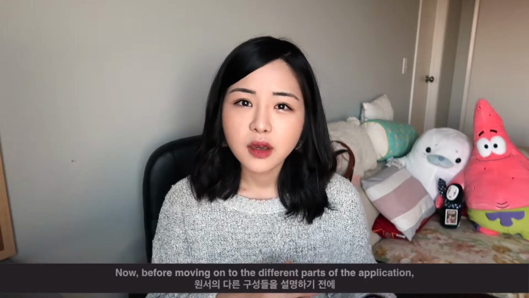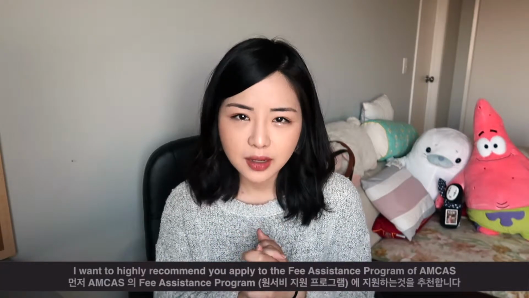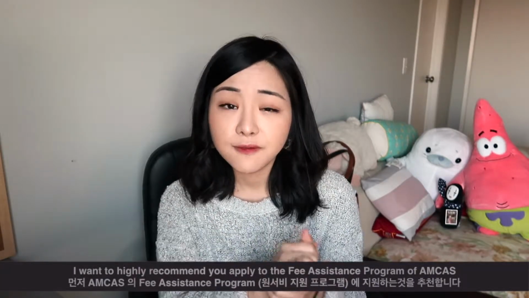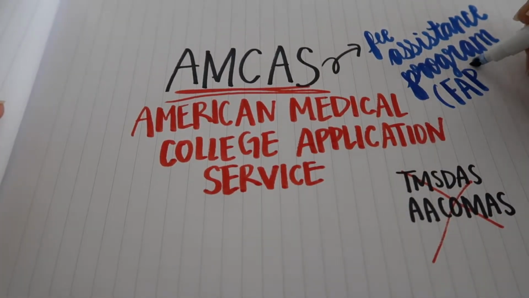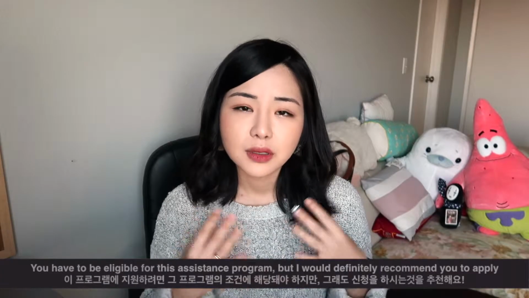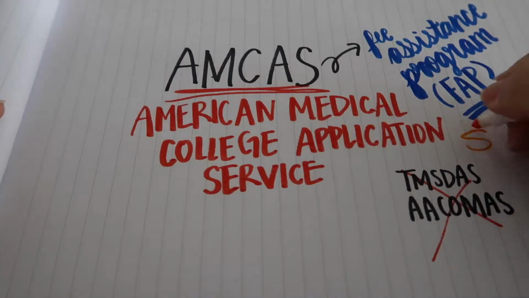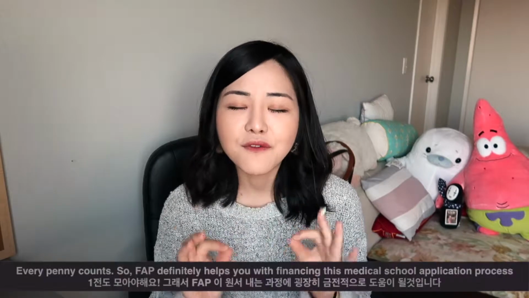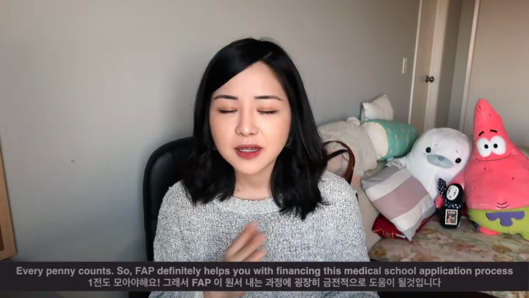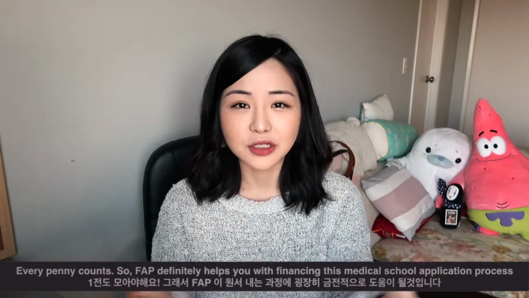Now, before moving on to the different parts of the application, I want to highly recommend you apply to the fee assistance program of AMCAS, which is called FAP. You have to be eligible for this assistance program, but I would definitely recommend you apply because medical school application is expensive. And when I say expensive, it is expensive. Every penny counts. So FAP definitely helps you with financing this medical school application process.